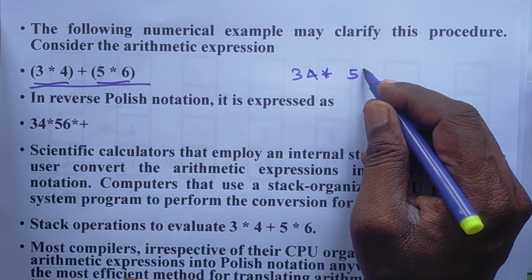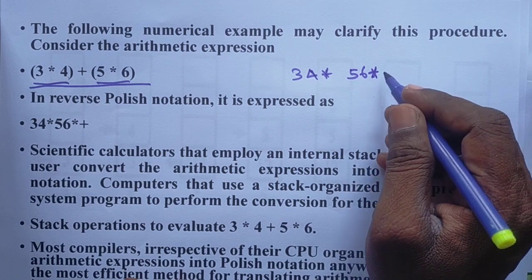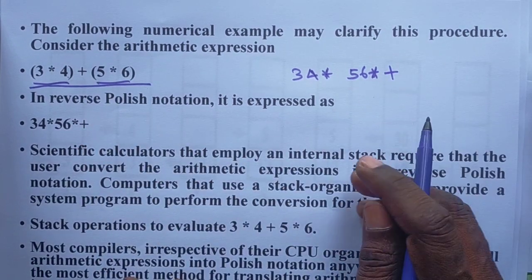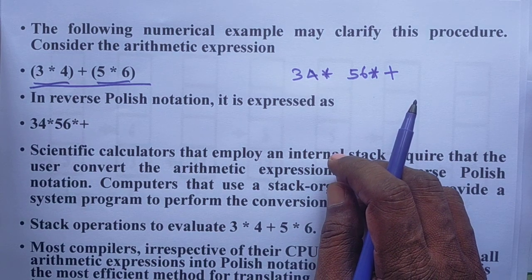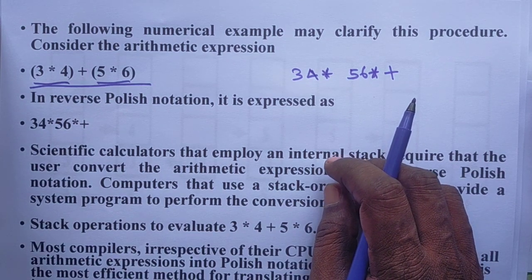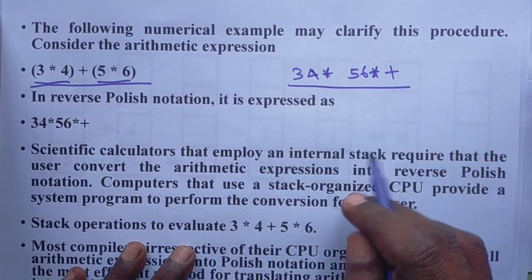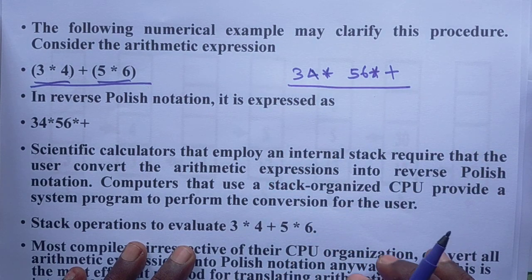So 5, 6 and a star. This second part is over. So in between, the plus operator is there. Okay, so in this way we have to calculate, or we have to evaluate, or make it in this notation, postfix notation, that is reverse polish notation.